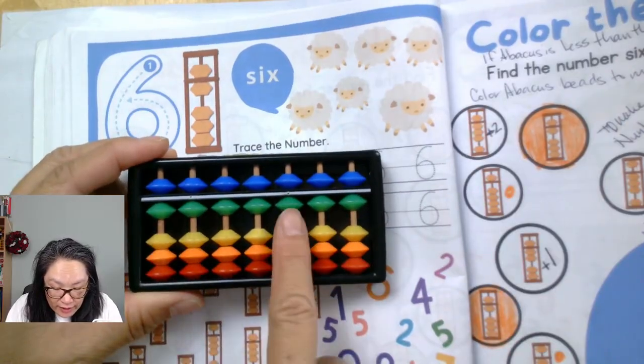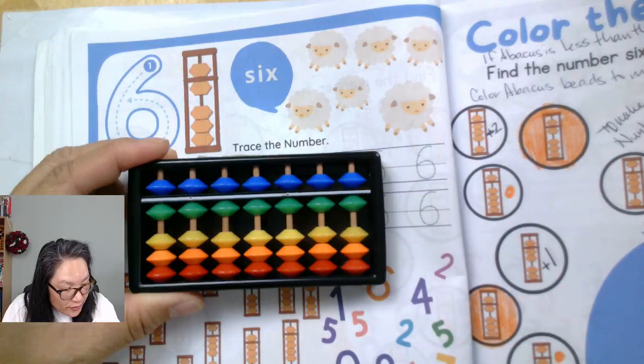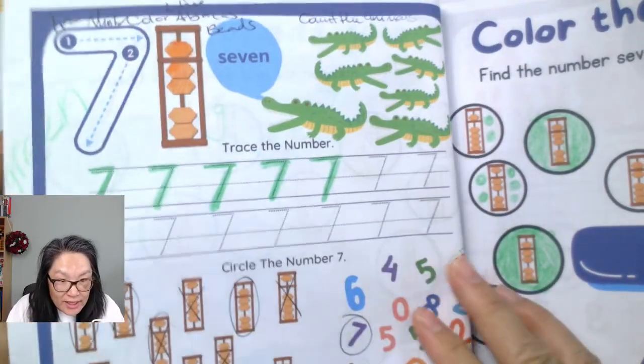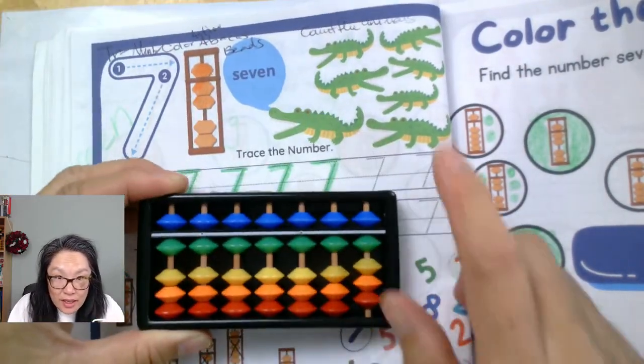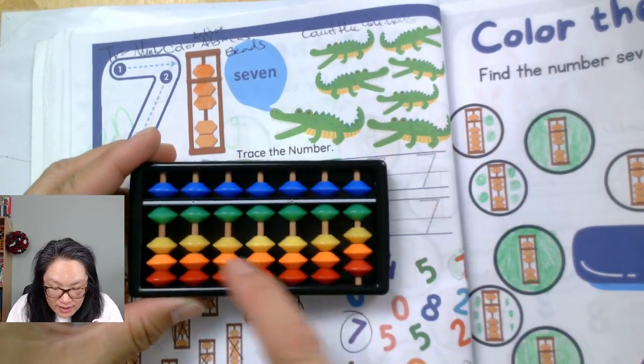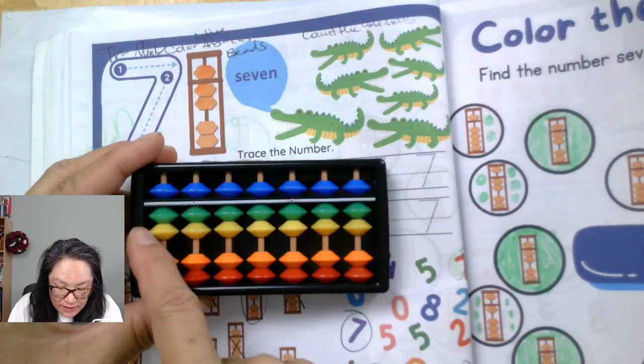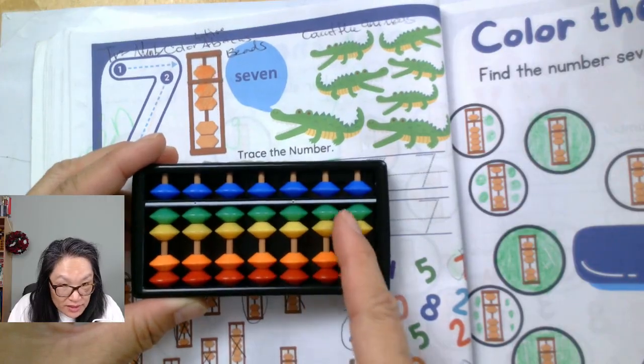So when we look, every column actually has a place value. But right now what we're doing is we're understanding how to read the abacus. And then we have 7 crocodiles. 7 just looks like this. These are all 7s.